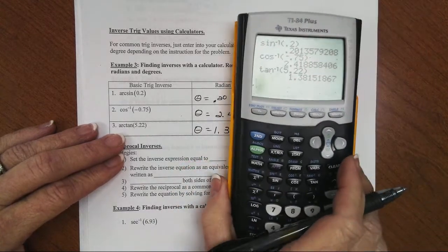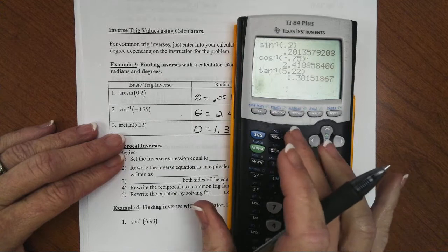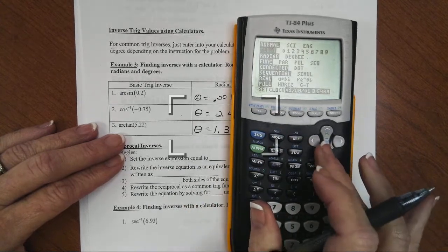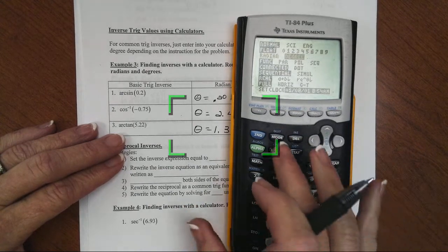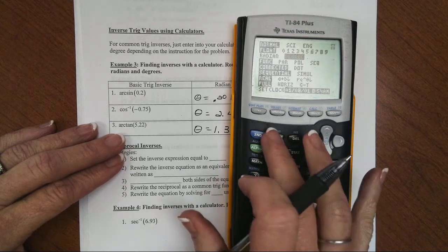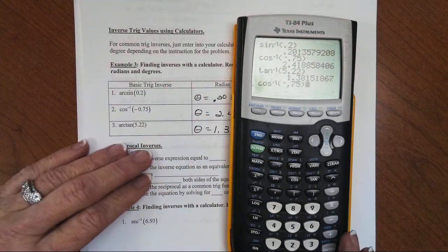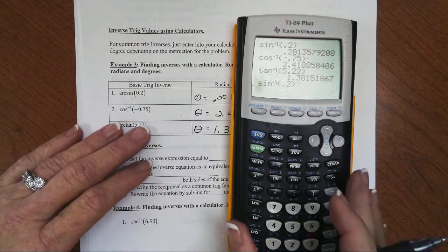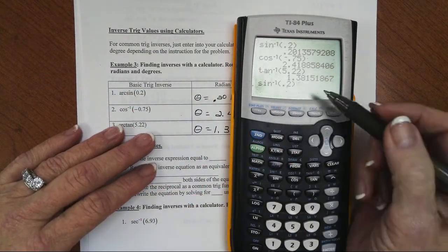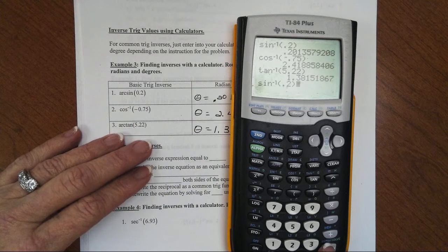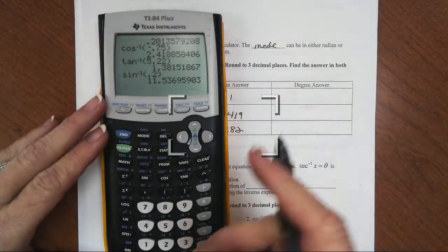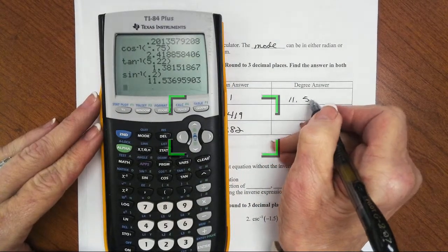Okay, and then when you go to degrees, we're going to do the same. We're going to just change that to degrees. Enter. And you can go second enter, second enter, second enter. Now it's in degree mode, it's going to give us a different answer. So it's 11.537.